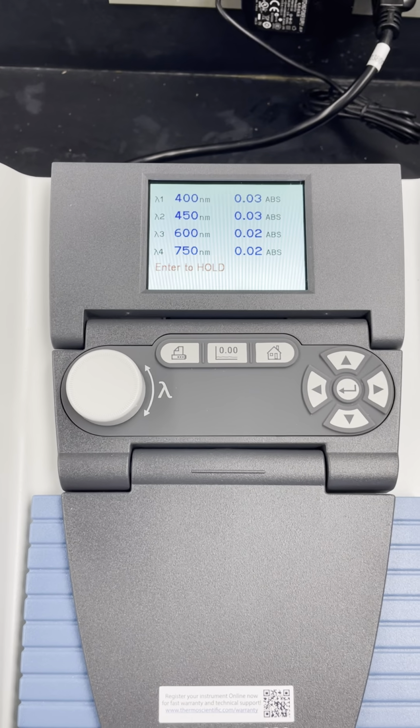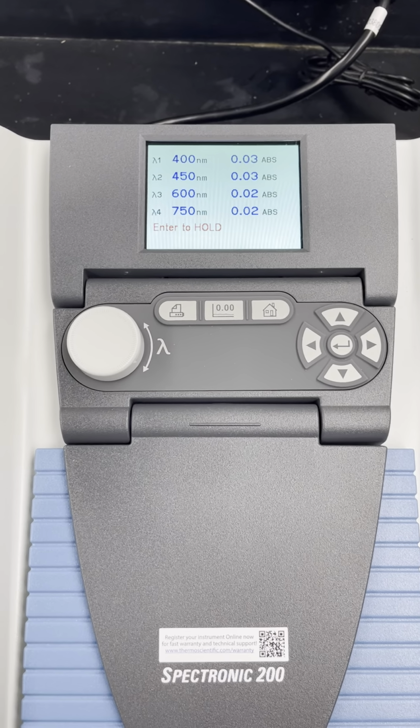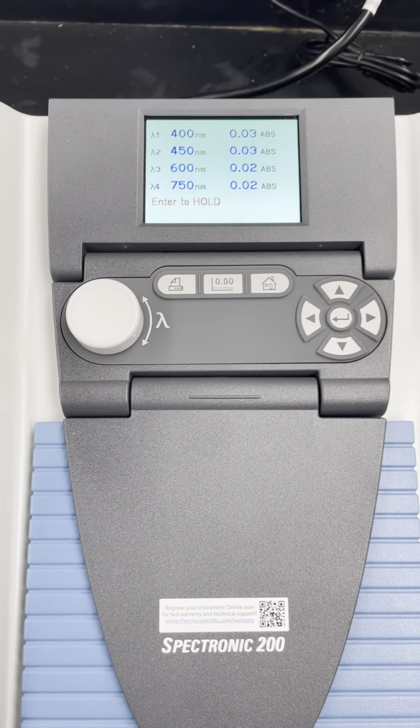In the manual, you'll see some information about blanking. Make sure that you read that. We're going to focus just on the mechanics of taking measurements here.